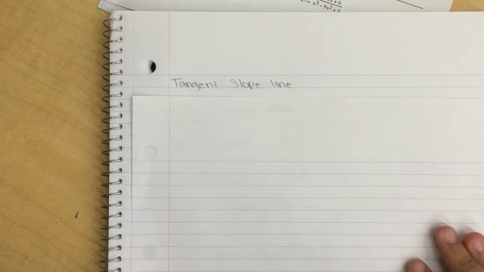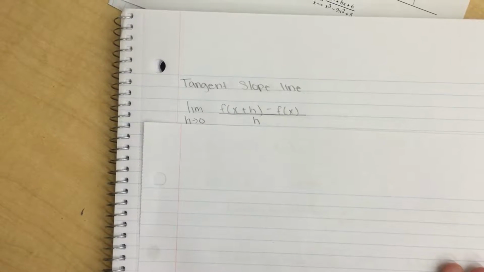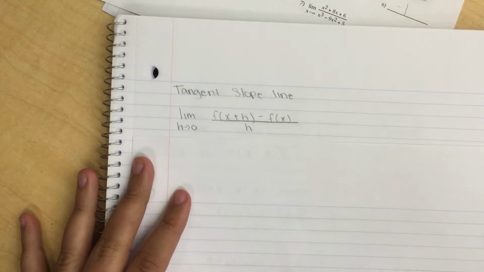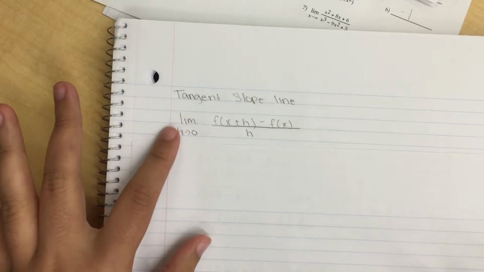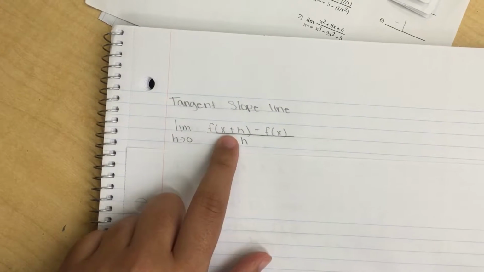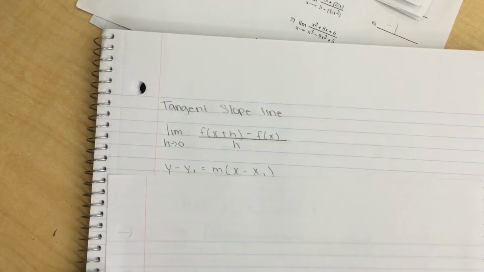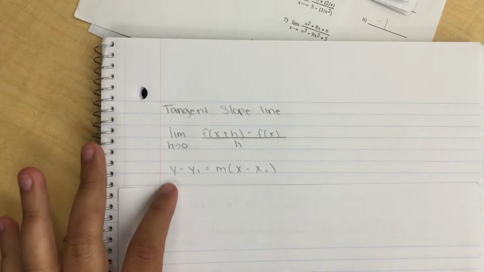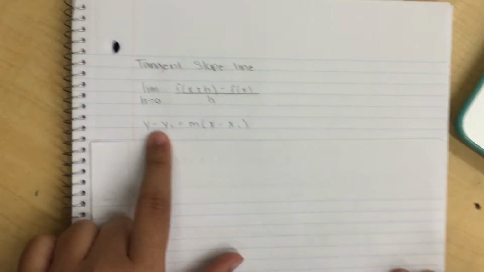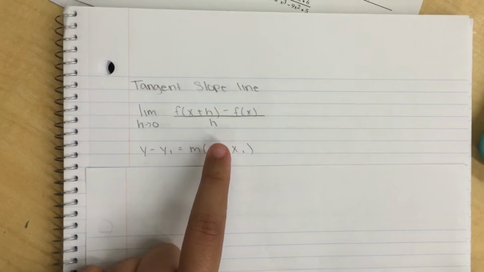So now we're going to do tangent slope line. An equation that we have to know when trying to find a tangent slope line is the limit as h approaches 0 of f(x + h) minus f(x), all over h. We also have to know this formula: y minus y1 equals m times (x minus x1).